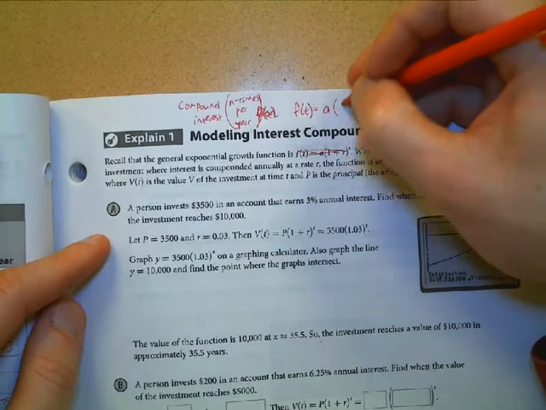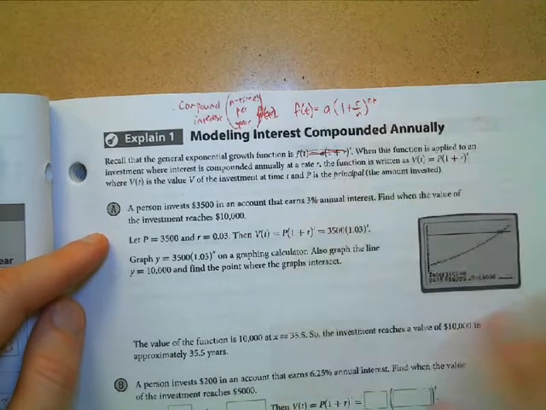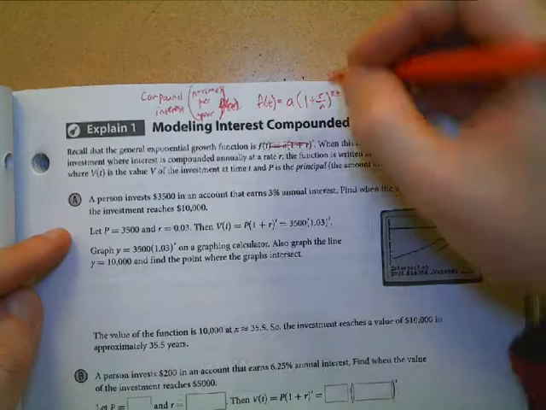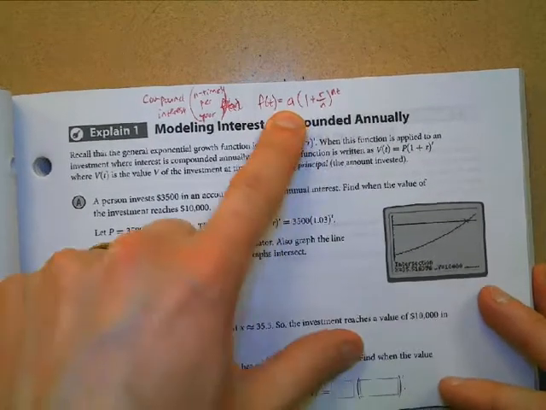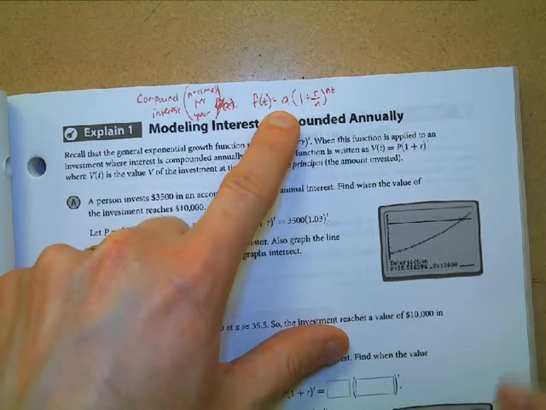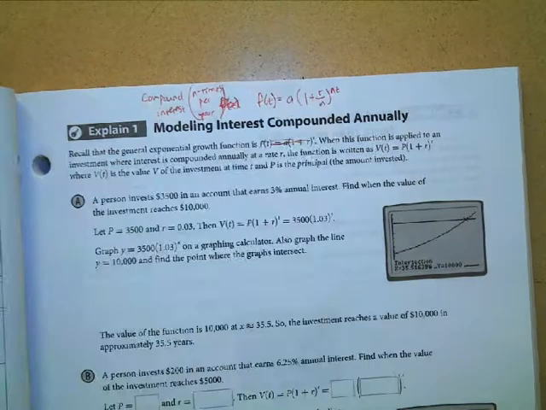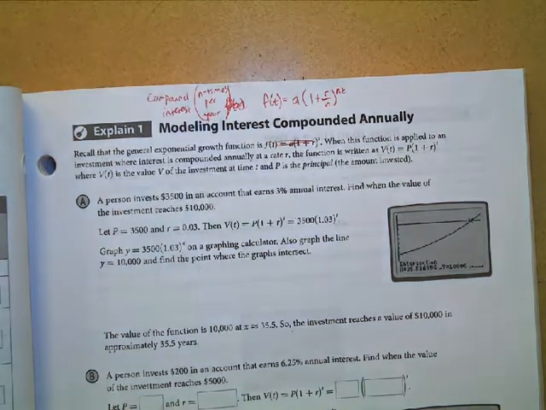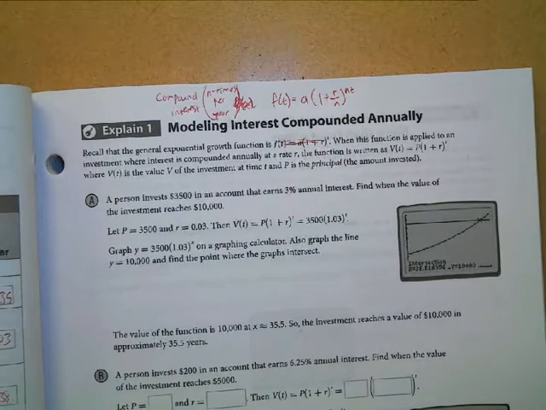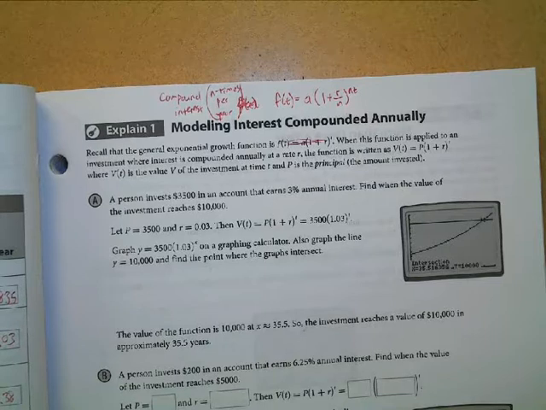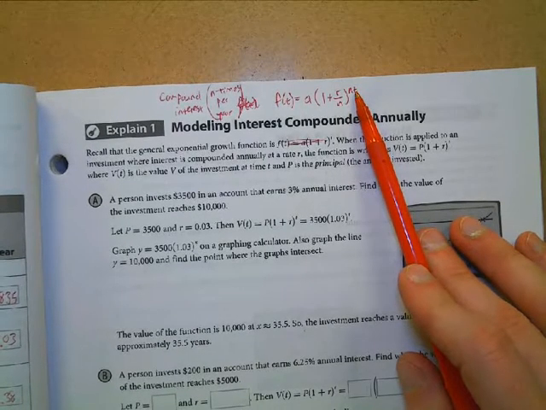Now, we've seen some of these variables before. What does this A, this number out front, typically stand for? The initial value of your account, right? What does r typically stand for in these problems that we've been doing with exponential growth, exponential decay? The interest rate as a decimal. T, what does T typically stand for? Time. In this case, it'll be years. And then n is just the number of times the interest is compounded per year. The number of times the bank gives you that little interest calculation.